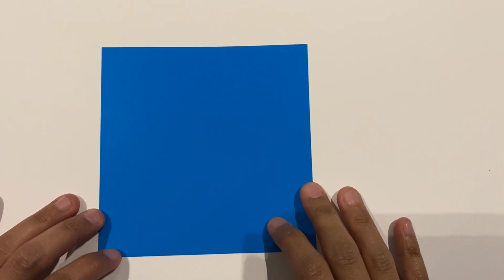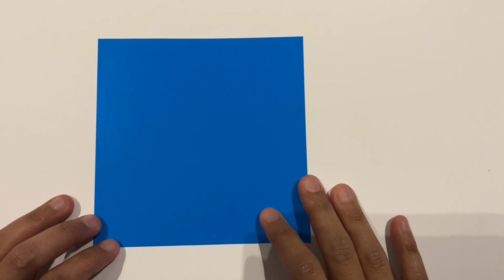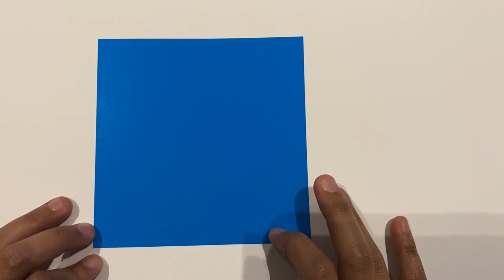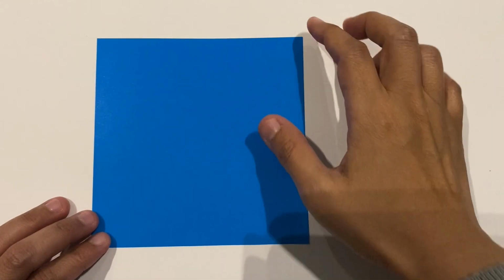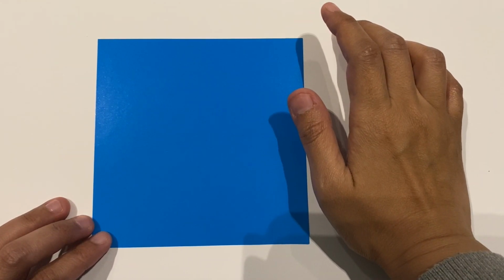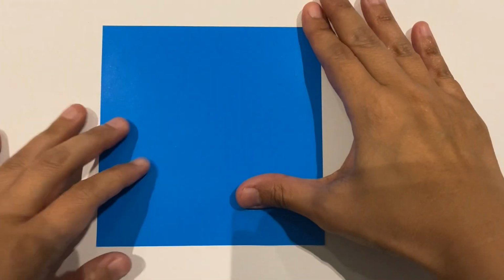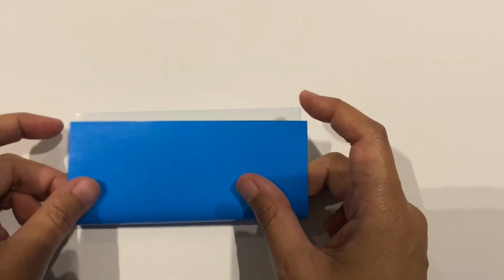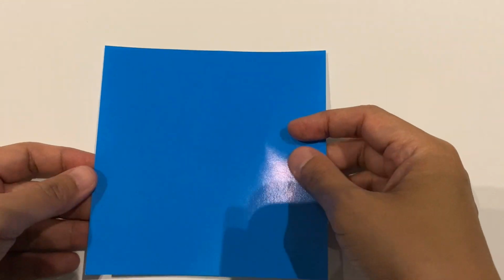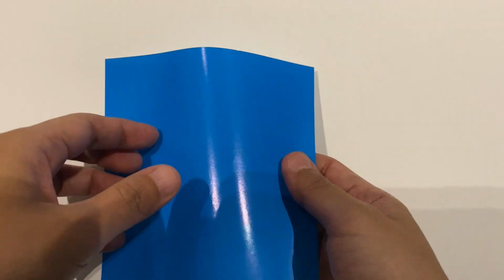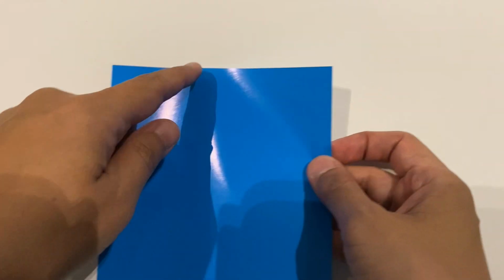So let's say I have a square. How do I draw my lines of symmetry? Here, I'll show you. I want to fold this into half, so I fold it vertically, down like that.